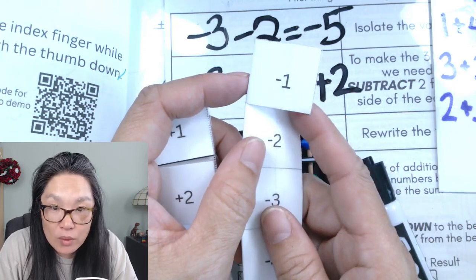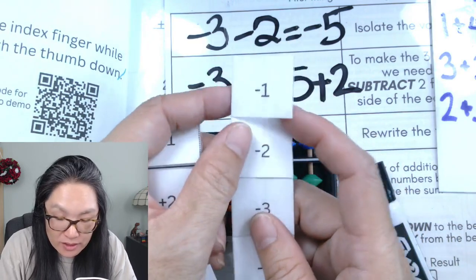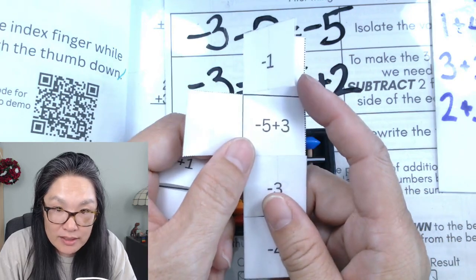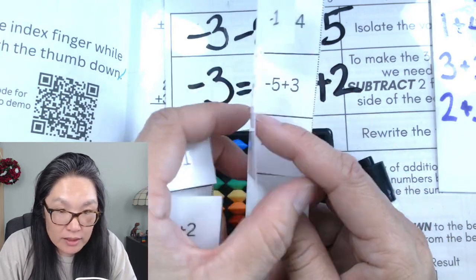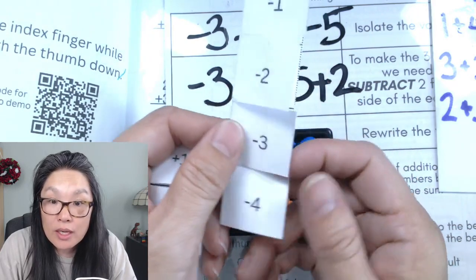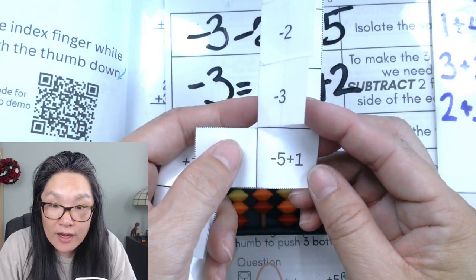So we have minus the 1, right? Just what I did, minus the 3. Minus the 1 is minus the 5 plus the 4. Minus the 2 is minus the 5 plus the 3. Minus the 3 is minus the 5 plus the 2. And then finally, minus the 5 plus the 1.